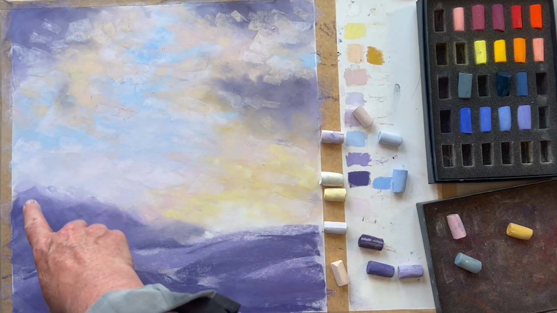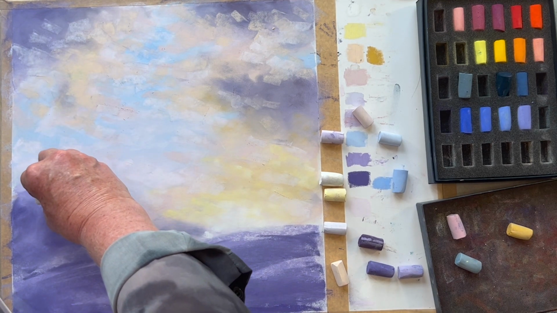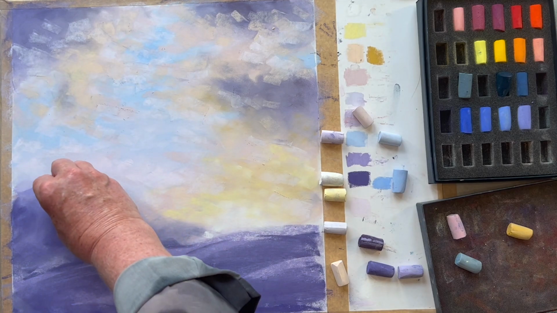I'm going to leave this area here a little bit. I'm going to take it in a little bit, but I'm not wanting to tackle this bit with you yet. So I just want to cut it down in size a little bit.